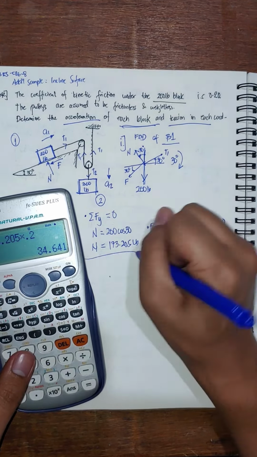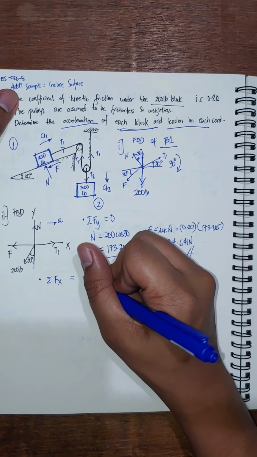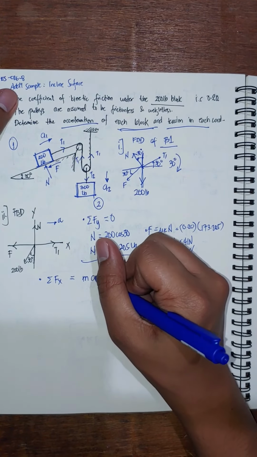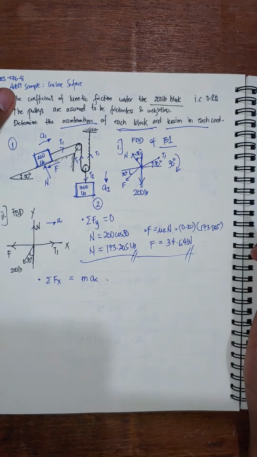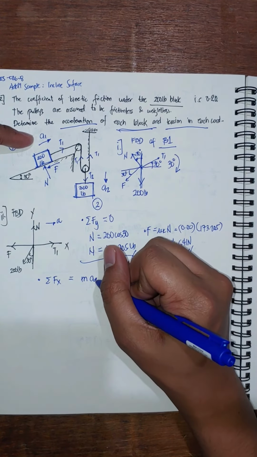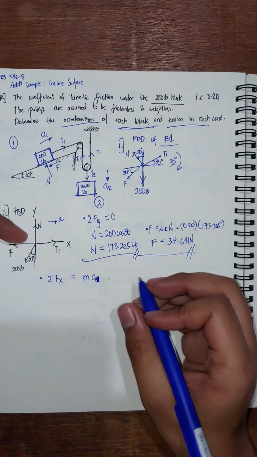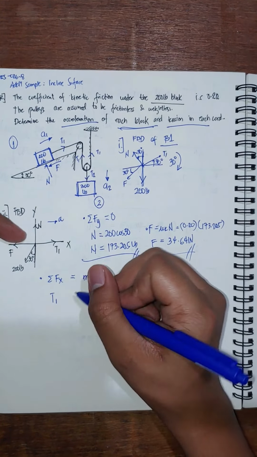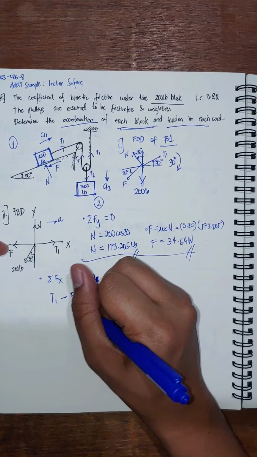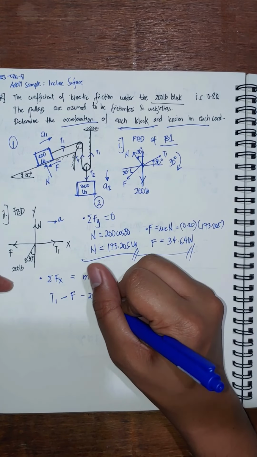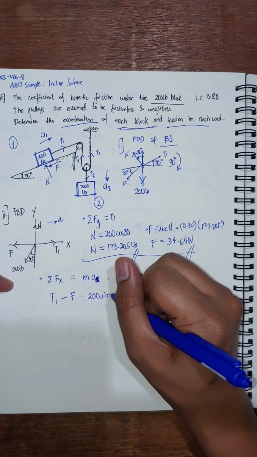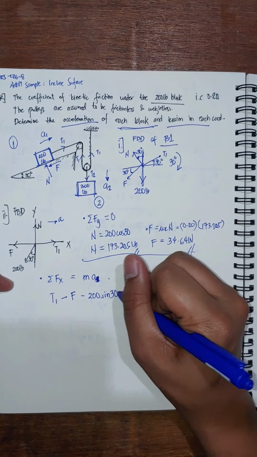Now we sum forces along x. The summation of forces along x, the direction of the acceleration, is equal to mass times acceleration along x. Let's name this A1. Forces along x: we have tension 1 minus the friction minus 200 pounds sine 30 is equal to the mass.